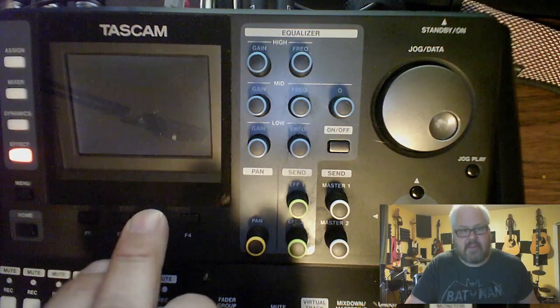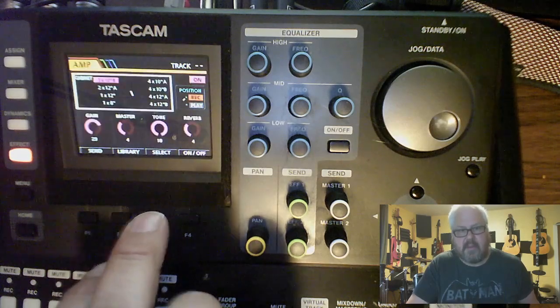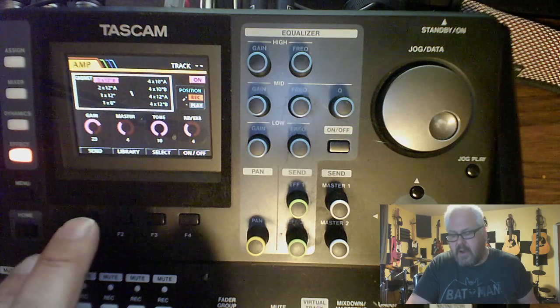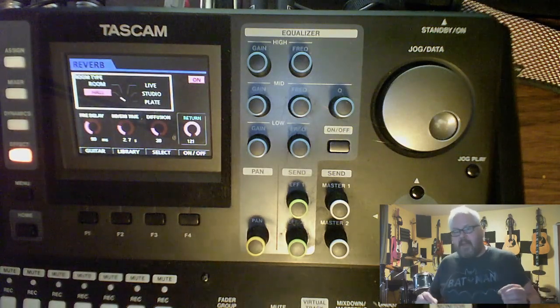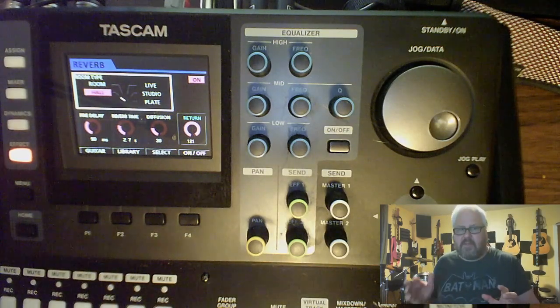I have amp and stuff on there, and compressor effects, but we're not talking about that. We're talking about the send effects, and as you can see, it says send here because I'm back in the send effects.